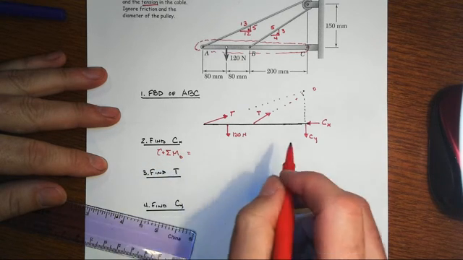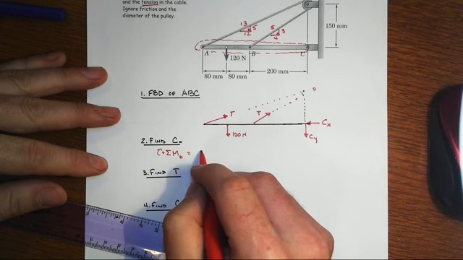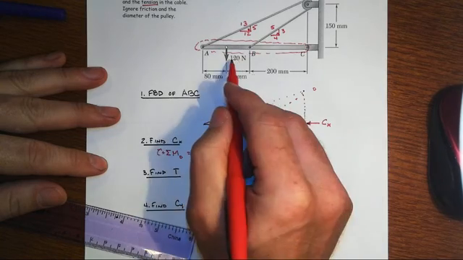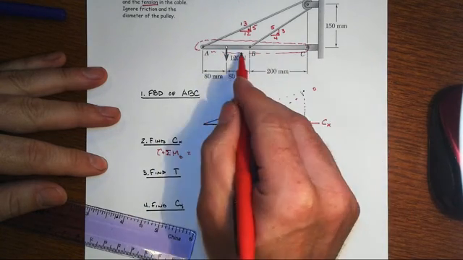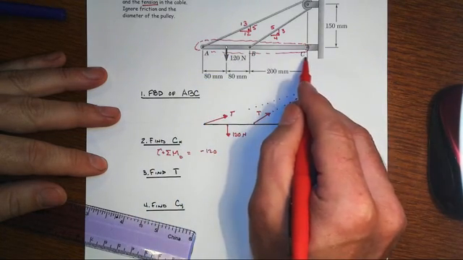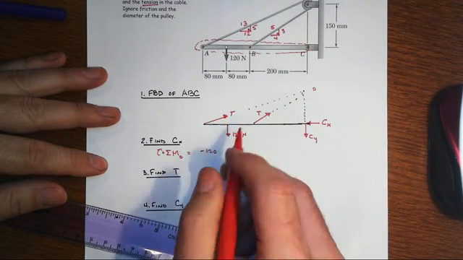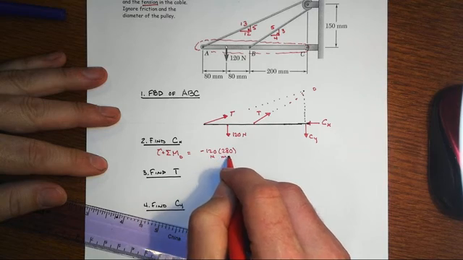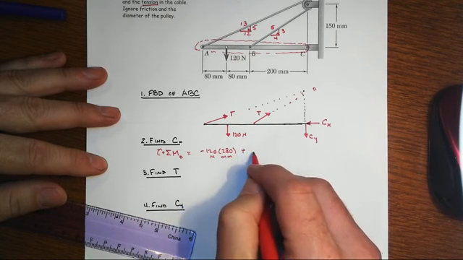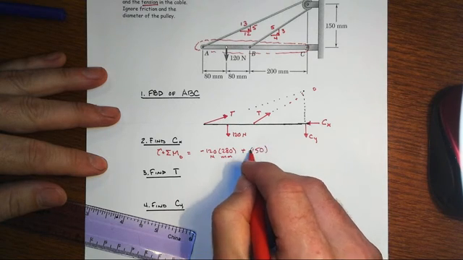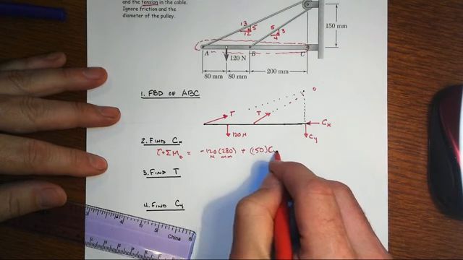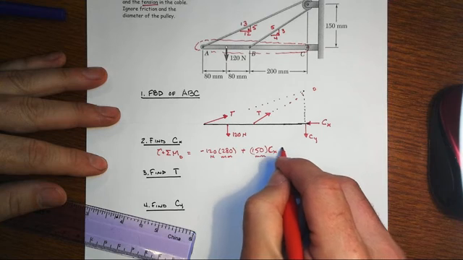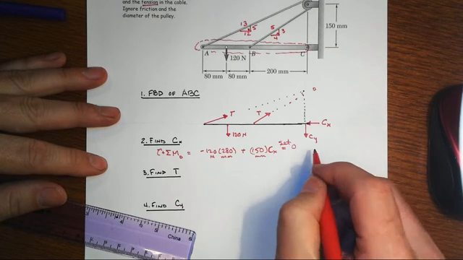When we sum moments about point D, we'll get negative 120 times its perpendicular distance from its line of action over to D, so that's 280 millimeters, plus CX, which has a moment arm of 150 millimeters, times CX. Set that equal to 0, solve.